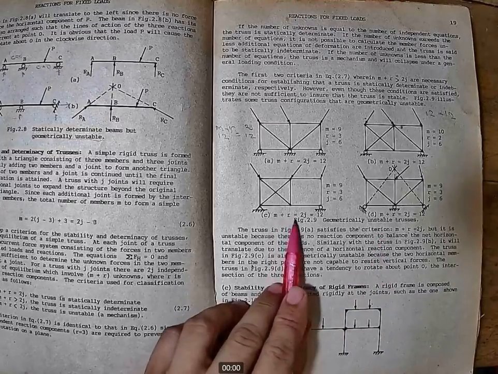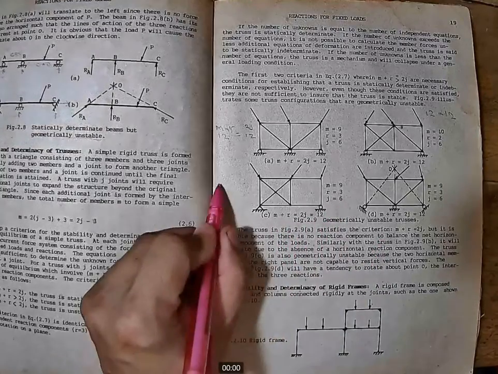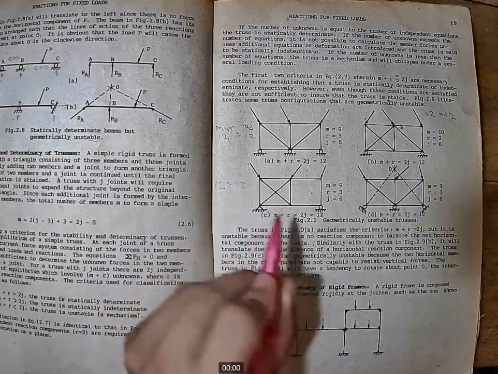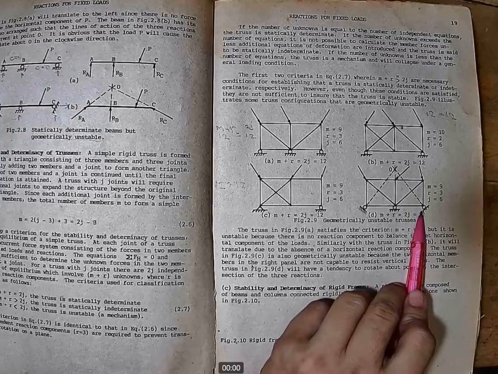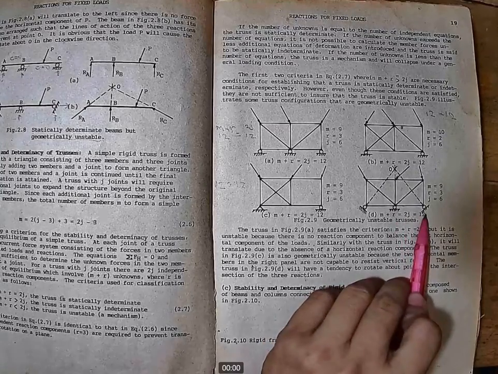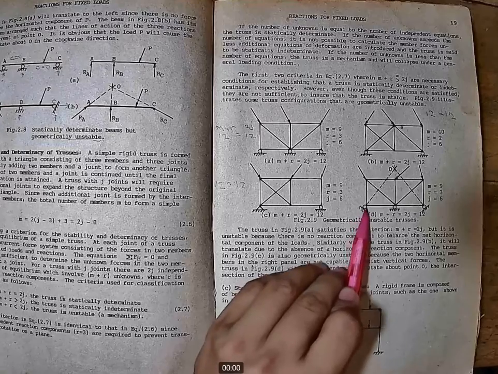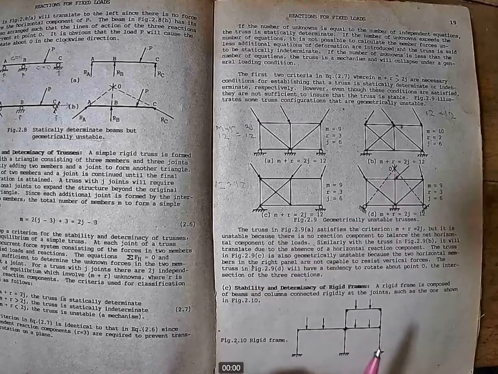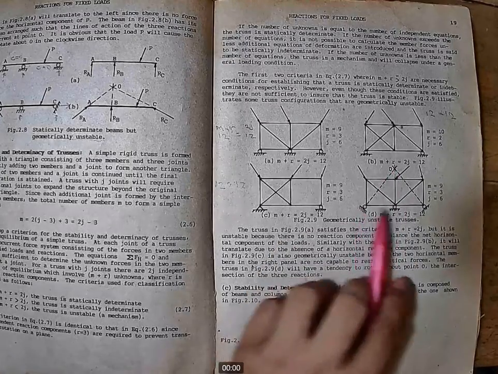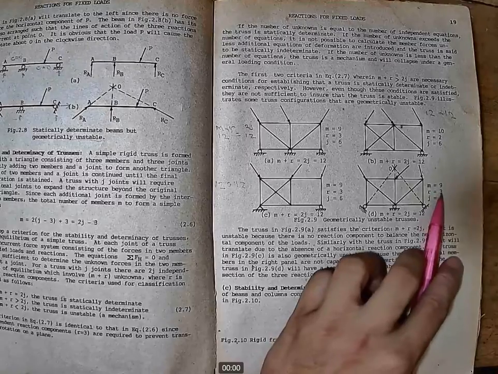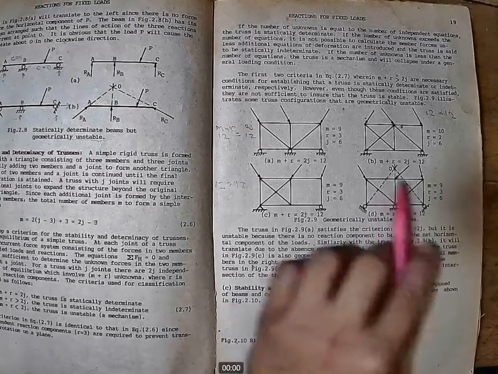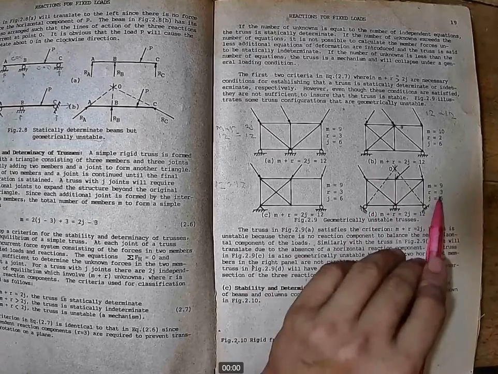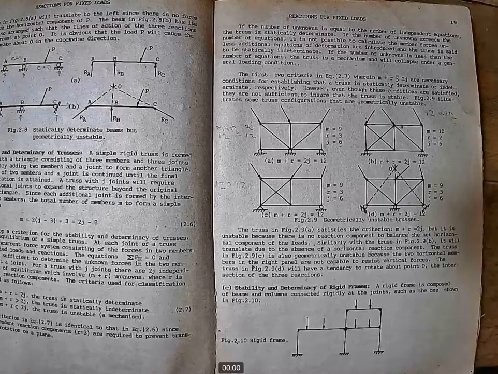Now let's look at letter C. Your M plus R would be 12. Again, 2J is 12. How about here? Note na ang reactions mo dito, they are also concurrent. Yan, nag-meet sila sa point O. So, ang reactions niya dito ay tatlo rin. Now, let's check the number of members. 1, 2, 3, 4, 5, 6, 7, 8, 9. How many joints? You have 6 joints. 1, 2, 3, 4, 5, 6. So, M plus R, this is again 12. 2J is also 12.